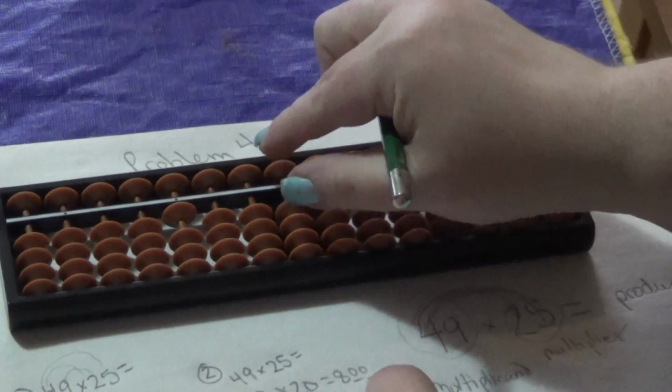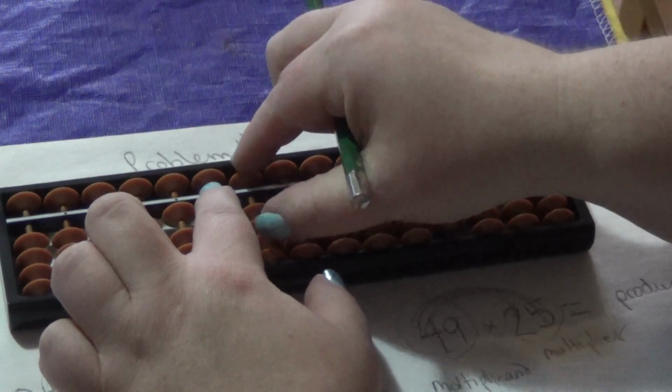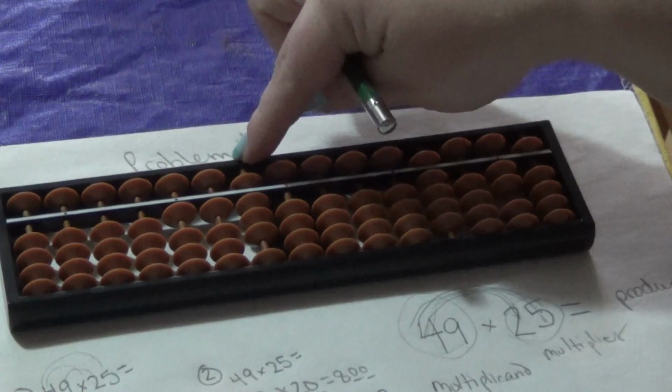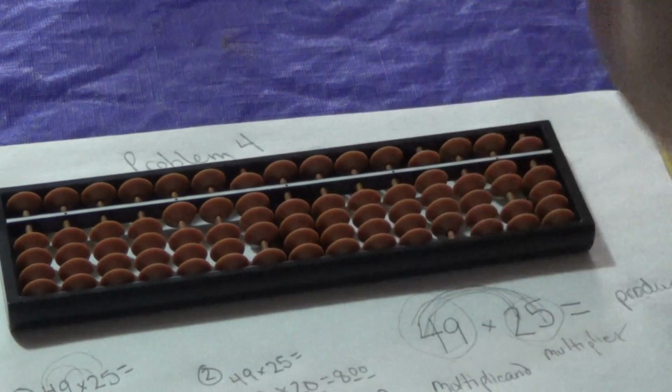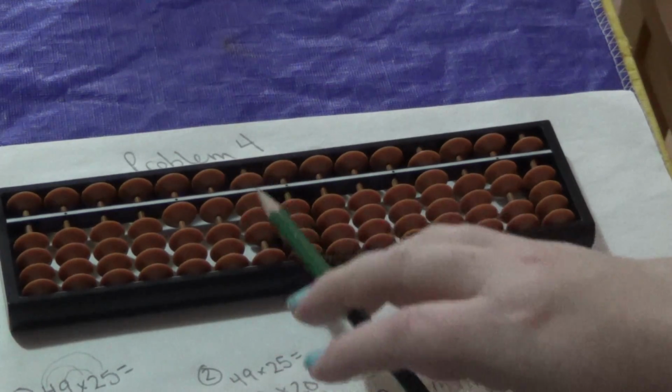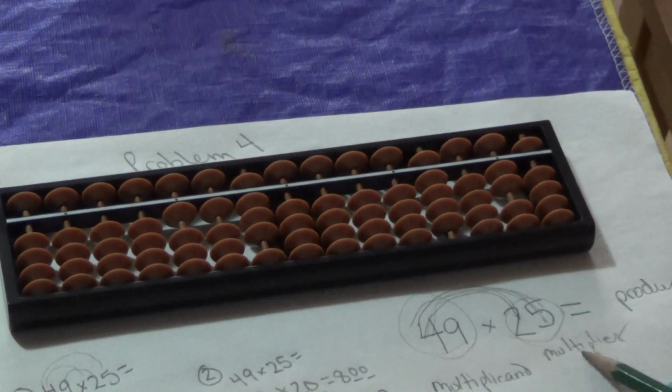And of course, if we're building 18, it's a 2-digit number, so we're using 2 rods, making sure that our 8 is on that rod, our starting rod. So our abacus now reads 1,180.